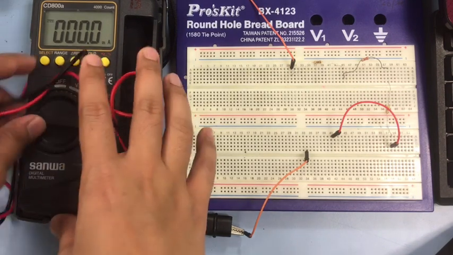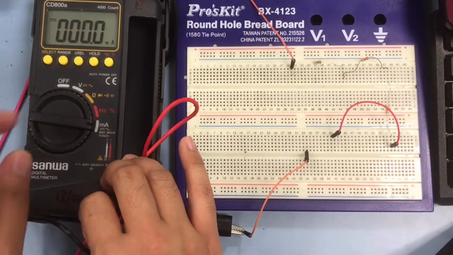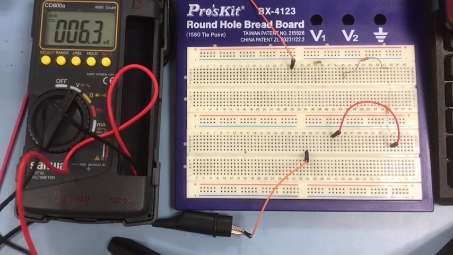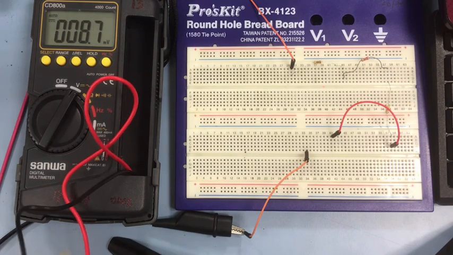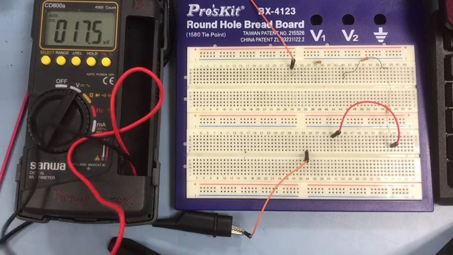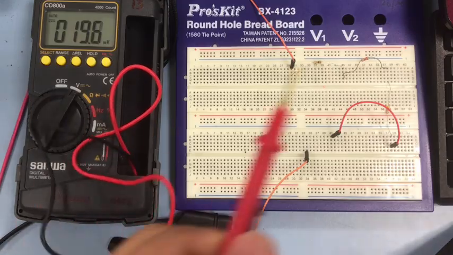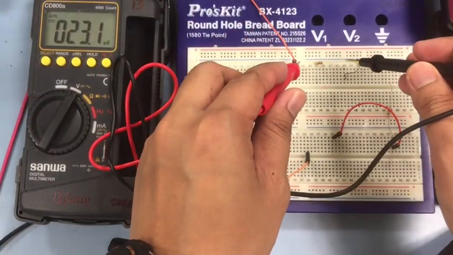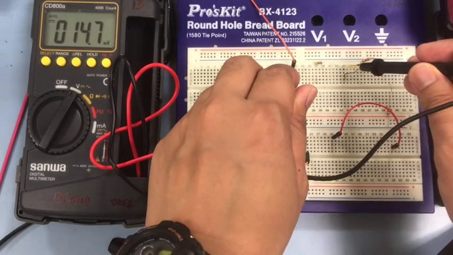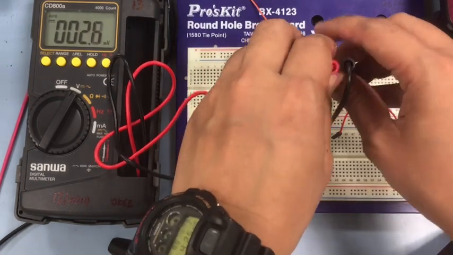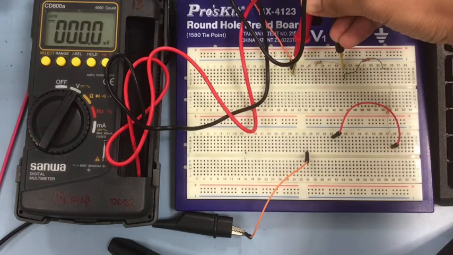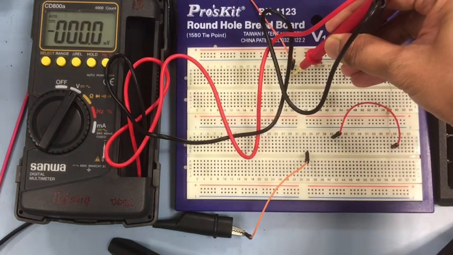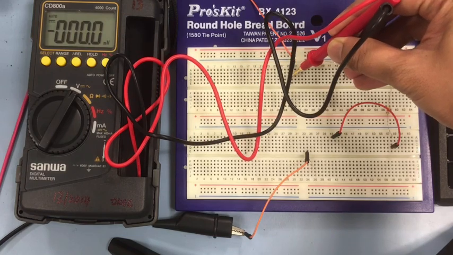First, make sure everything is off. Change the mode to voltmeter. Ready, guys? So this is BC. Put here and here. Okay, BC, turn on the connection.